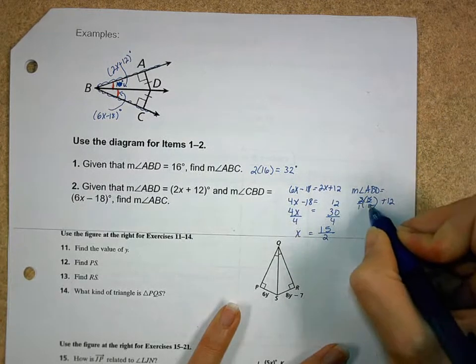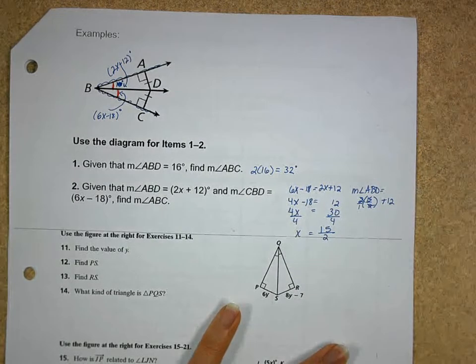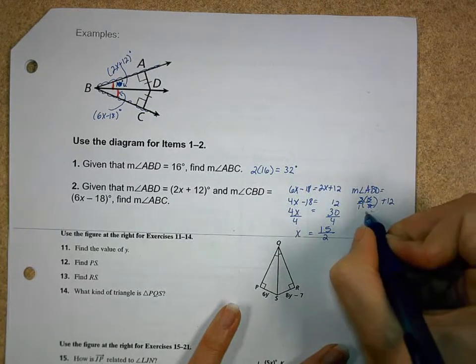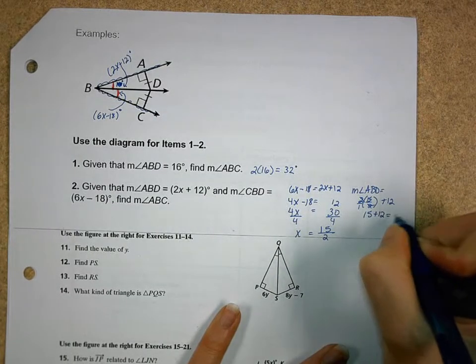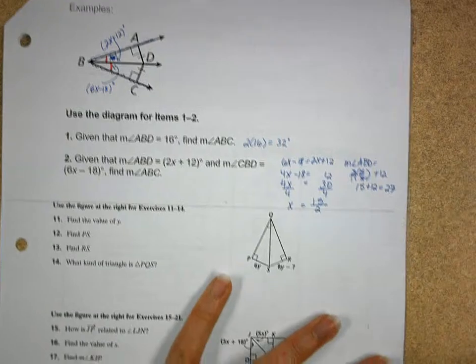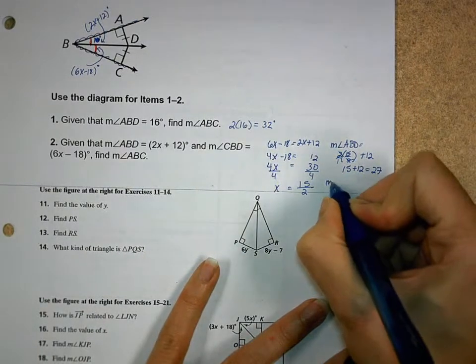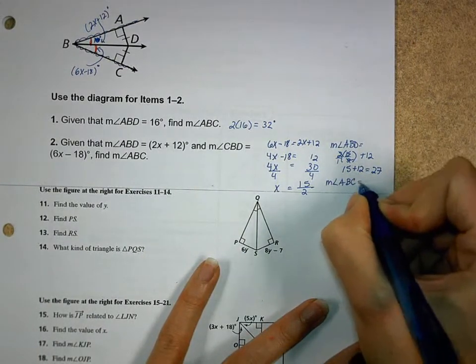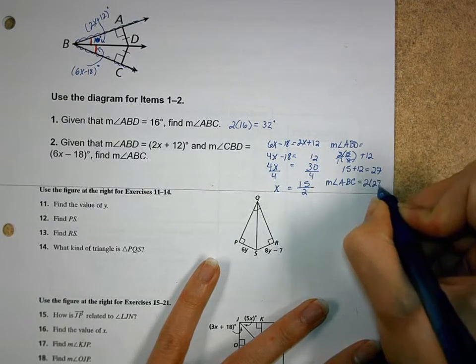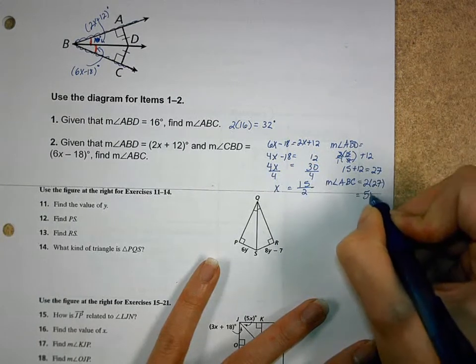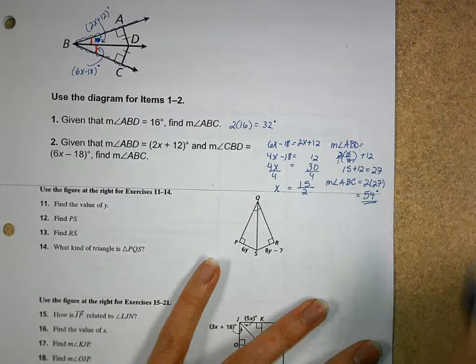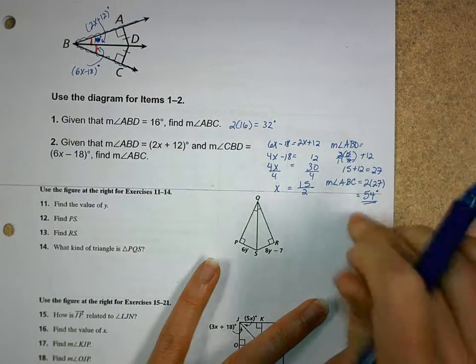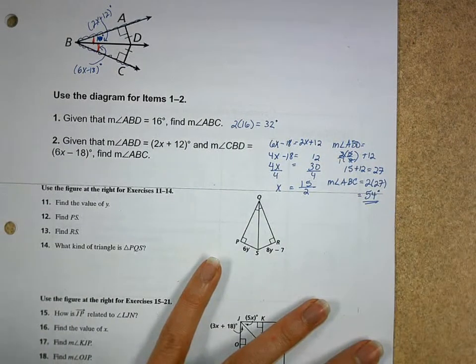Well, here's the cool thing. Those two cancel out, cross-cancel, because they're multiplying fractions. So I get 15 plus 12 is equal to 27. And then I need to find the measure of angle ABC. So I double it. 2 times 27 equals 54 degrees. So this is our final answer for number 2.